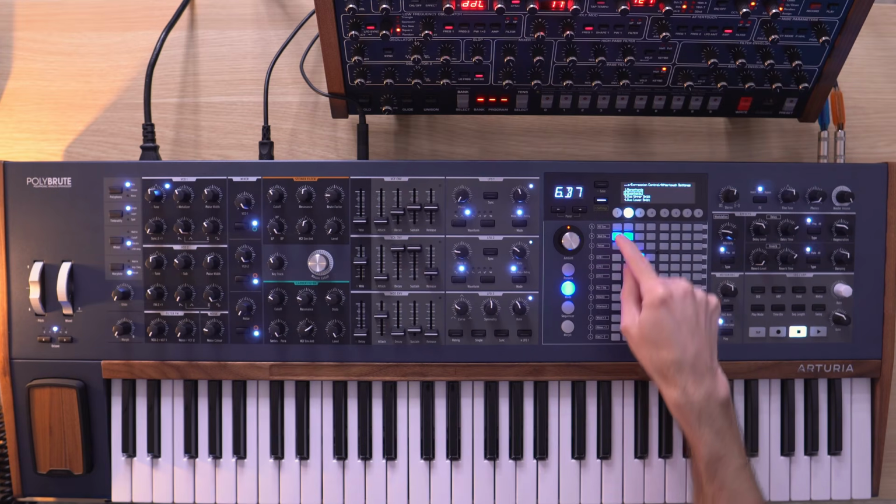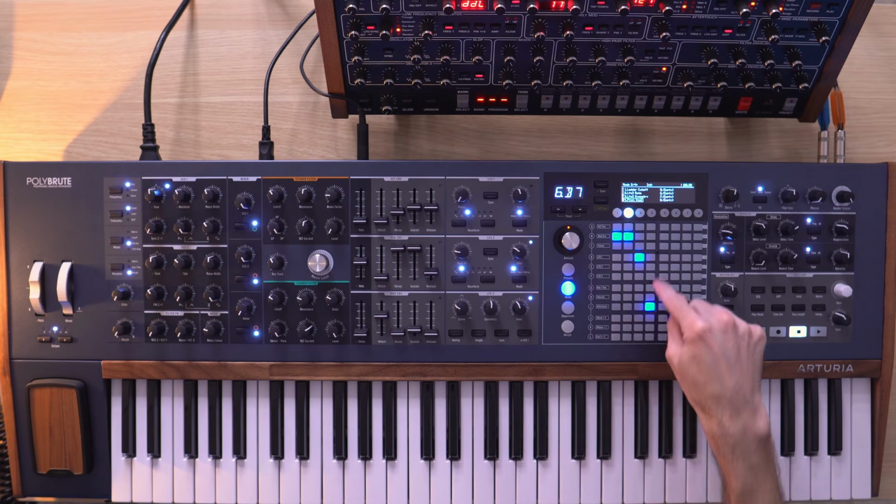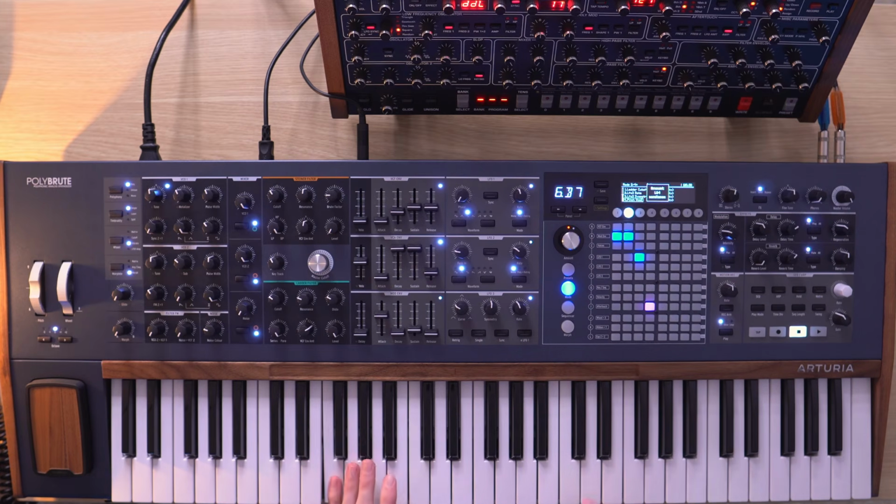Now I'm going to make it a little bit more extreme in the mod matrix so that we can hear the difference. Let's go here. So you can hear how the D is bending, but the F is not.